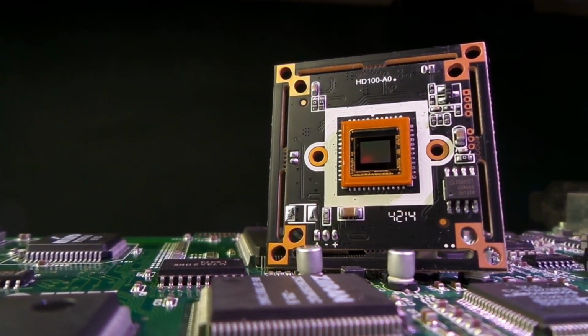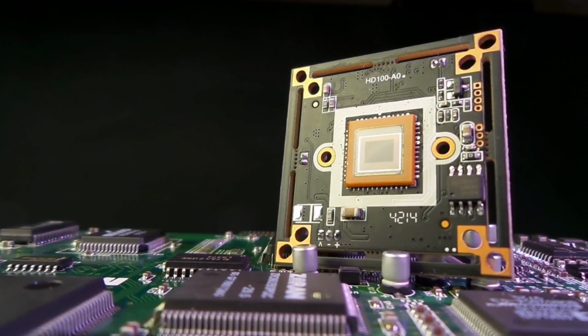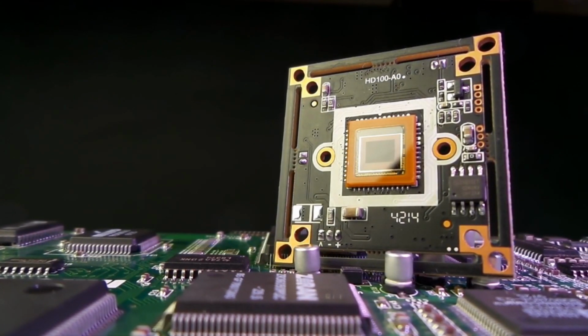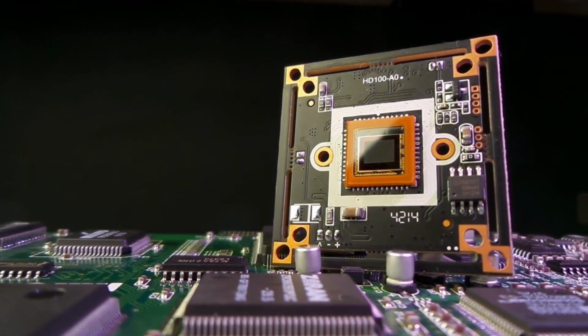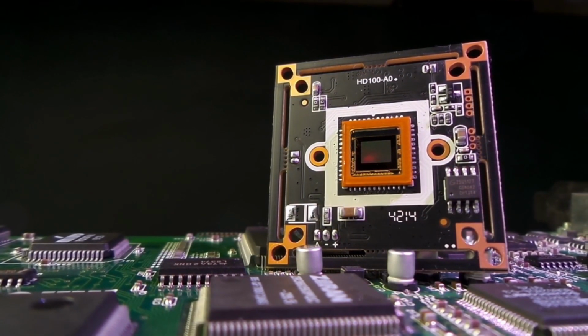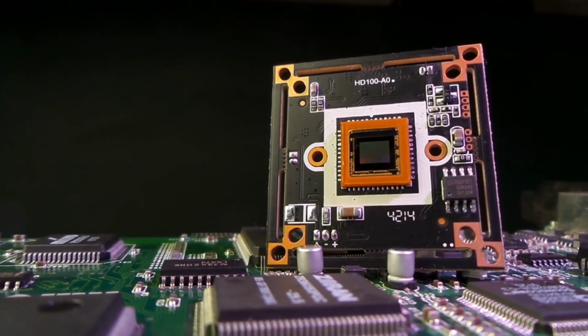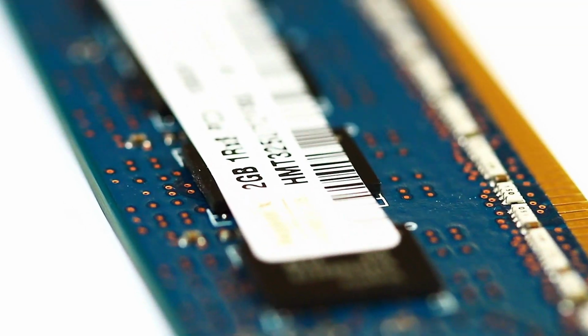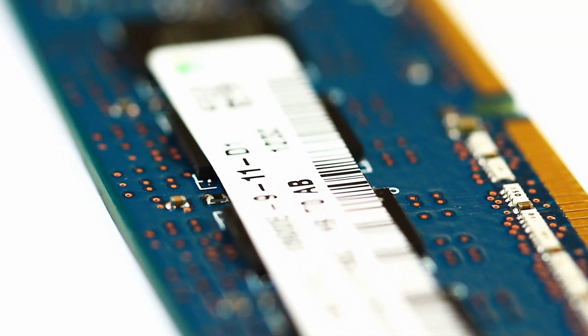Expansion slots. Expansion slots allow you to add additional components to your system, such as a dedicated graphics card or sound card. These slots are typically PCIe or PCI, and the number and type of slots on a motherboard determine how many and what type of expansion cards you can install.